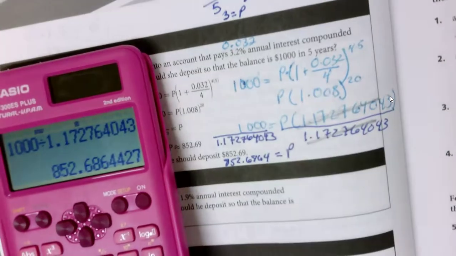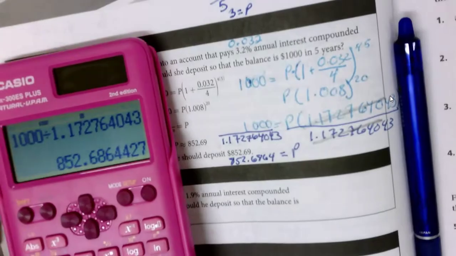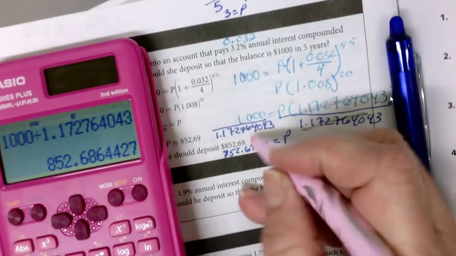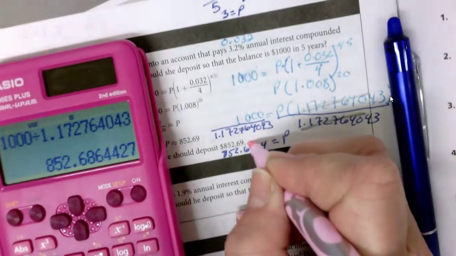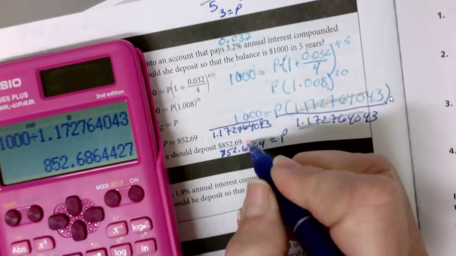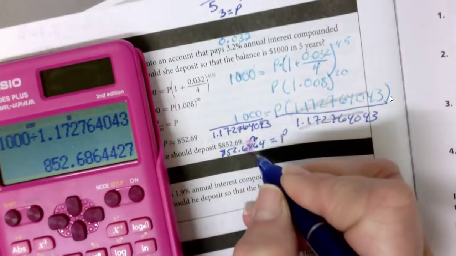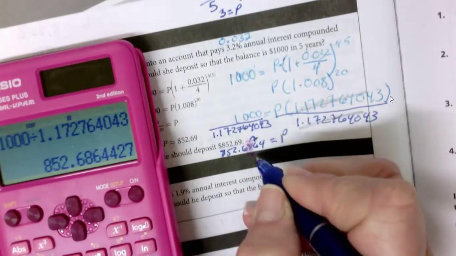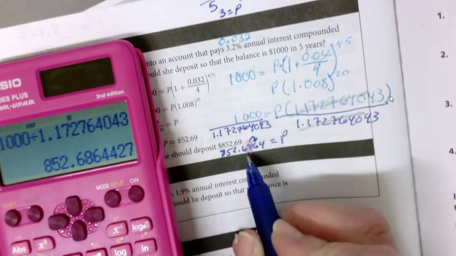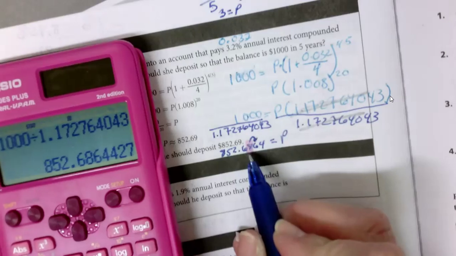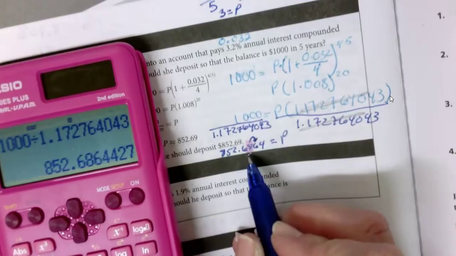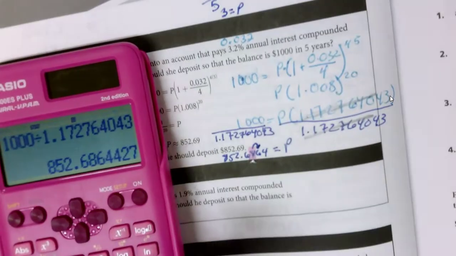But we have to round to the pennies column, which is an 8. But the 8 doesn't matter. I have to look next door, and it's 5 or more. I up the score. So that's how we get 852.69, because we add 1 to the pennies column. So my 68 cents turns into 69 cents. Right? And that's how it works.